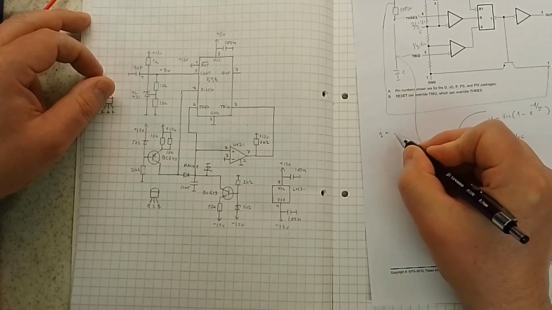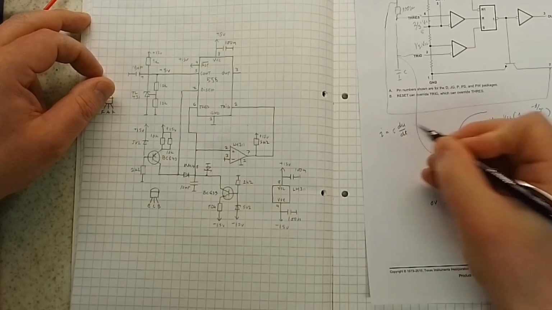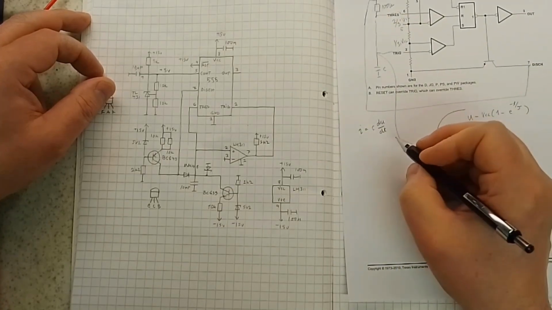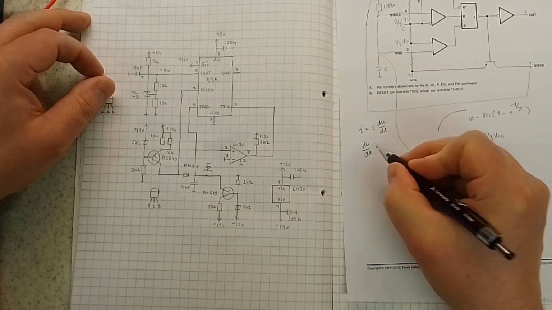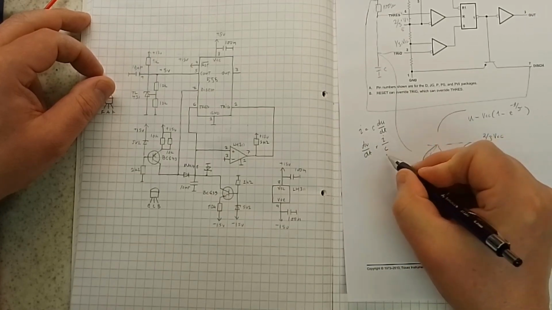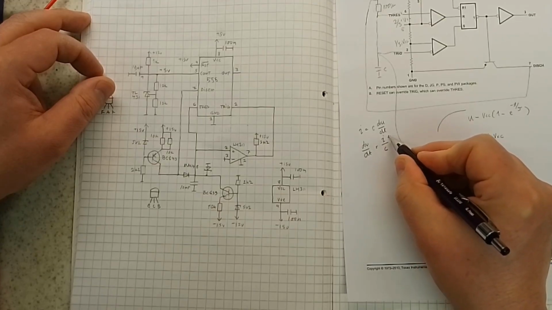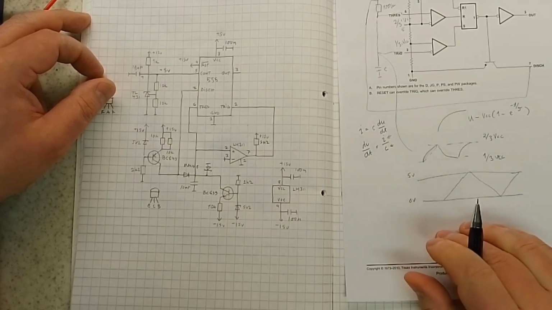I is C times du/dt, like this one. Okay, we can solve du/dt, which is I per C, and if I is constant, this is constant, du/dt is constant.